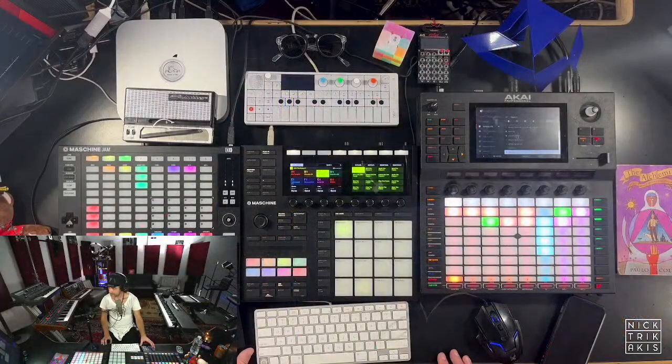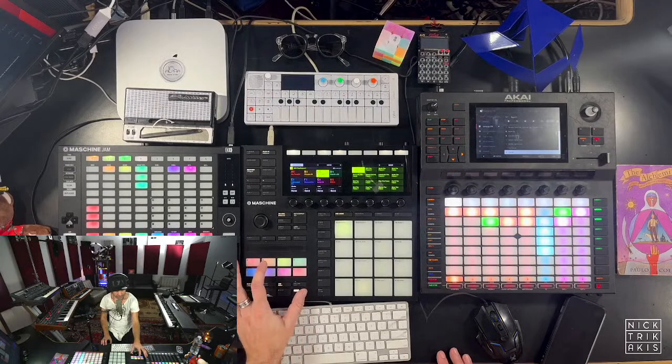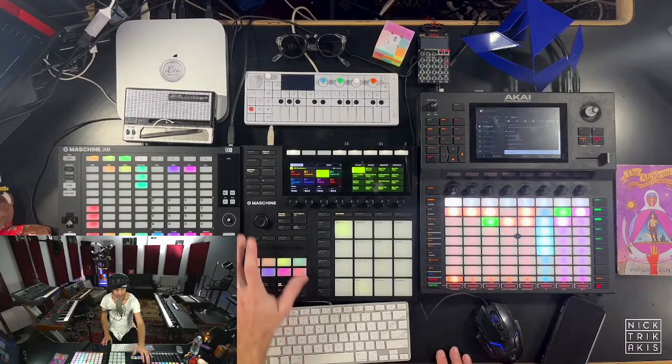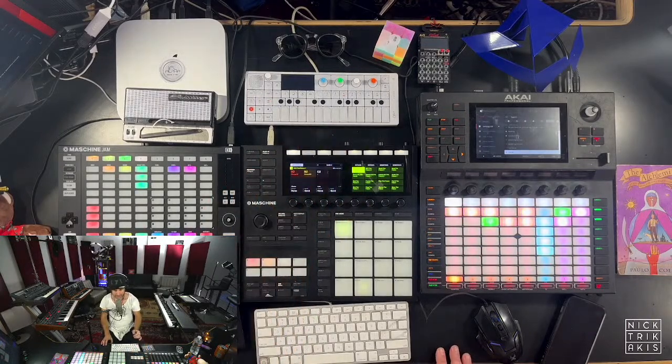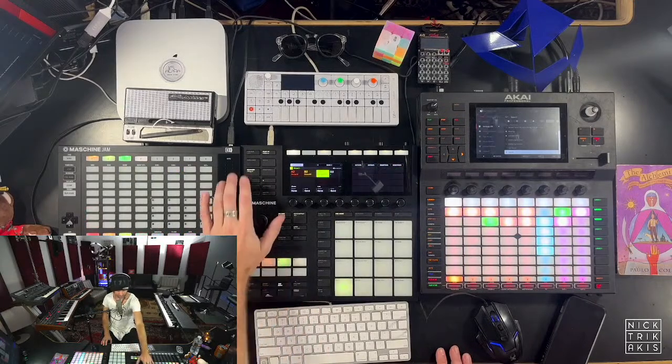I'm pretty sure I have the 808 in here. And I'm going to read. I swear to God, I can read. And there is not an 808 kit in there. So I'm going to go to this Group C on my second bank of pads.